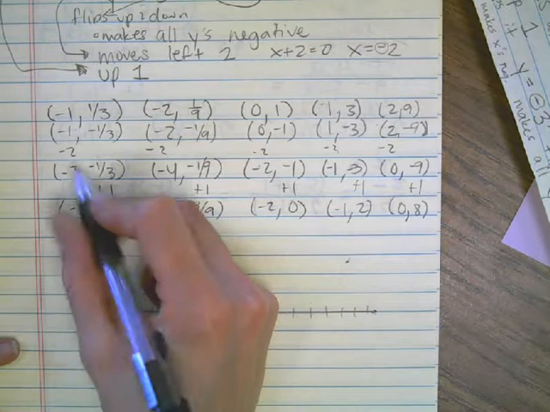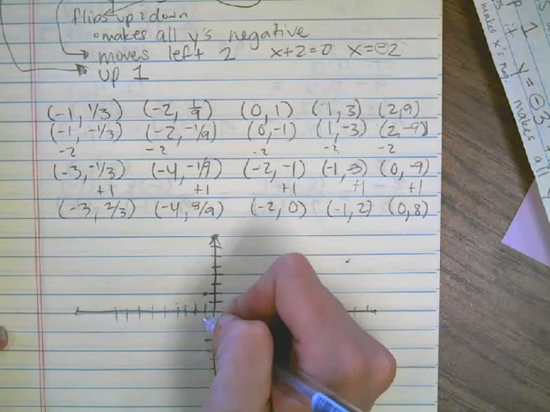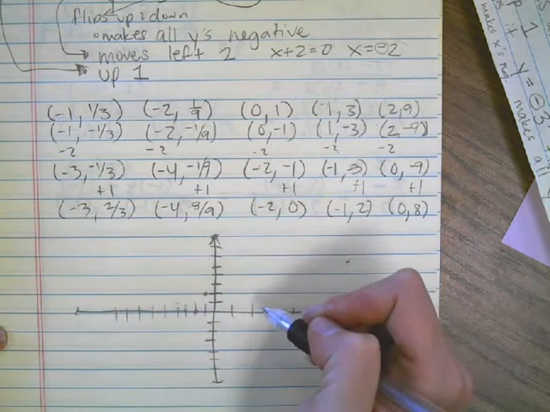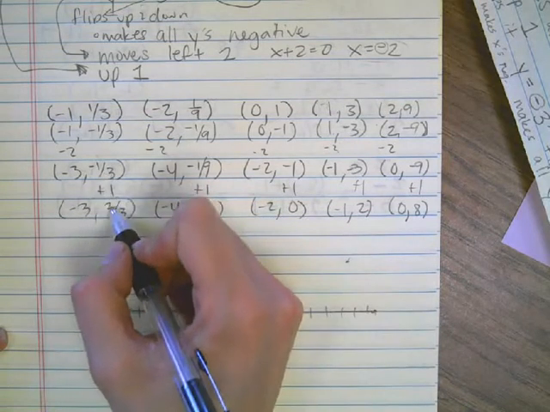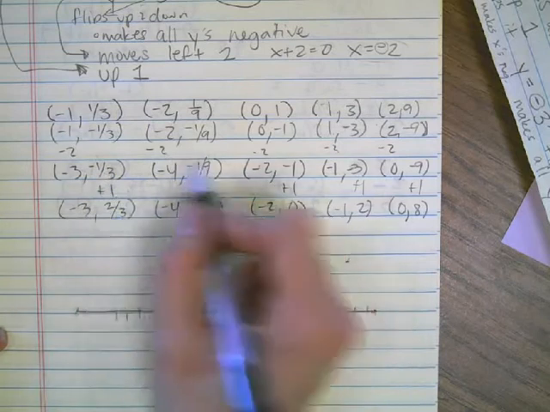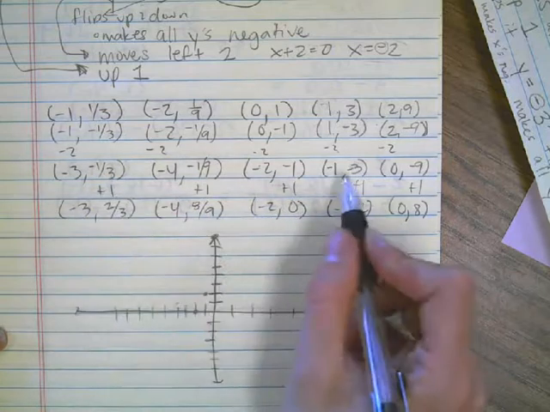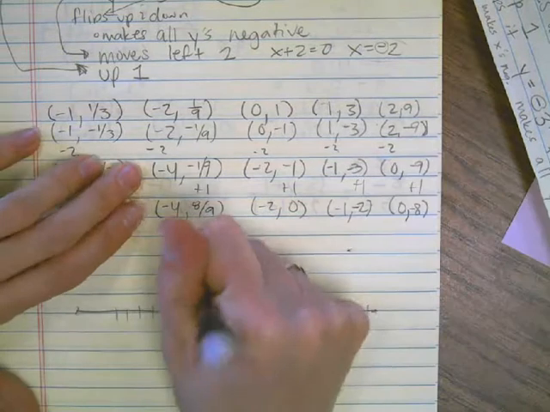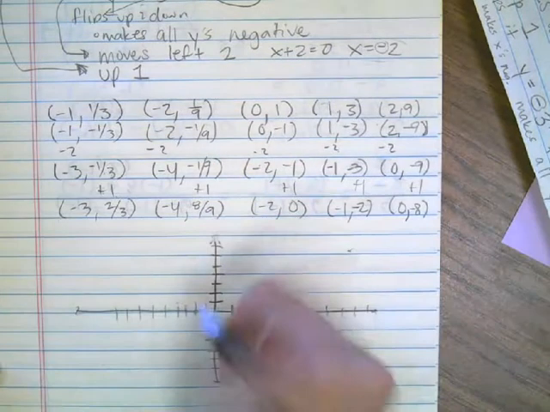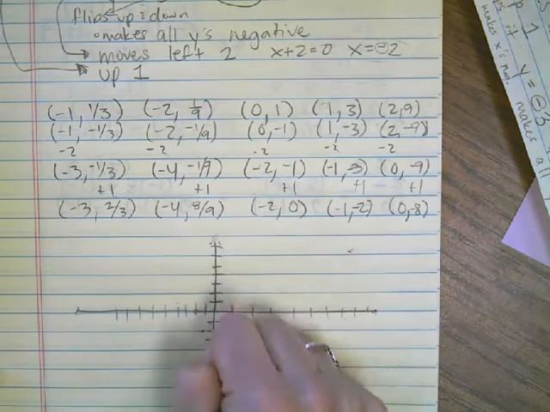Did I make a mistake? Well, negative 3 plus 1 would be negative 2. The fourth one. Negative 3 plus 1 would be negative 2, thank you. And this is negative 8. There we go. So negative 2, and then 2, 4, 6, 8.